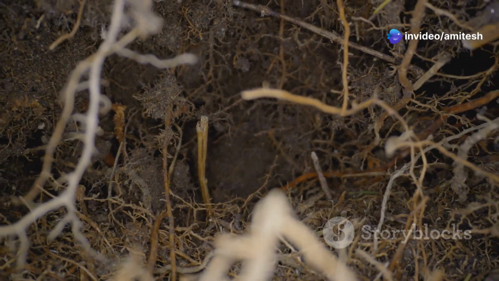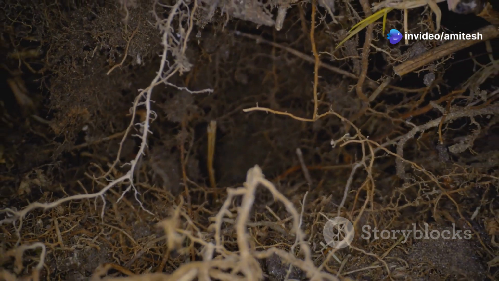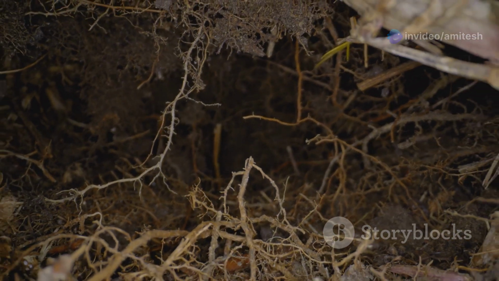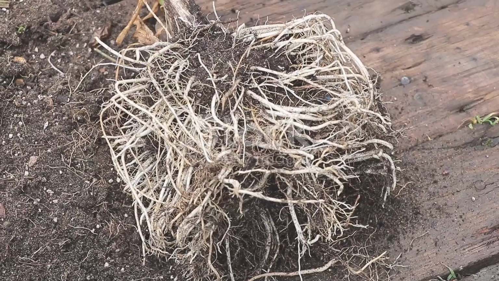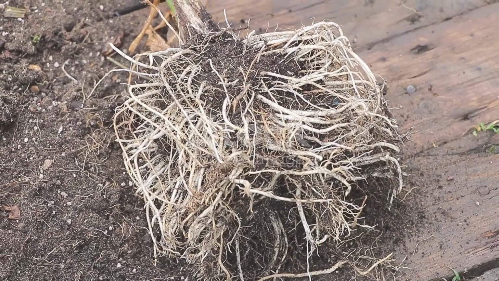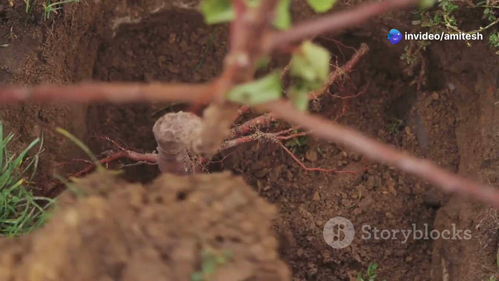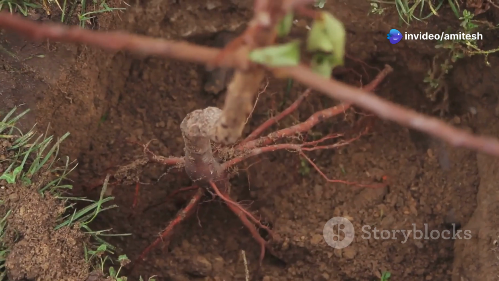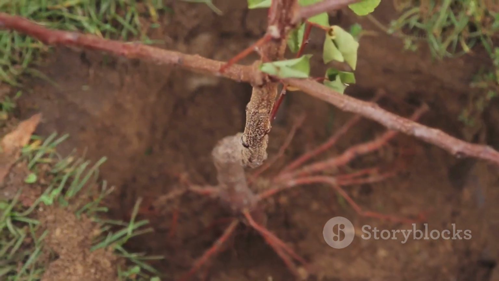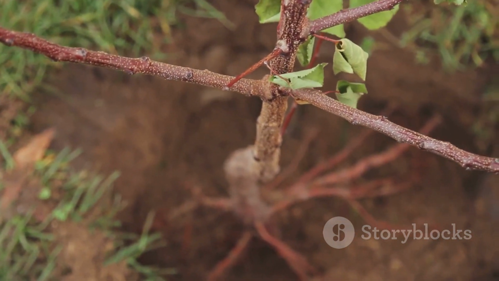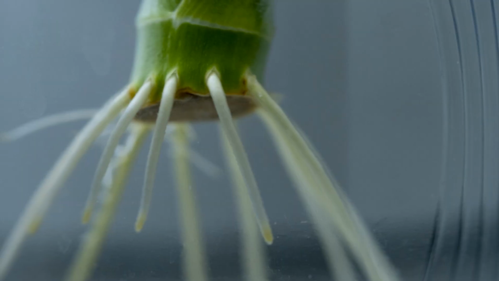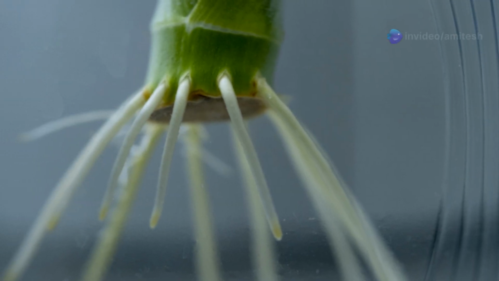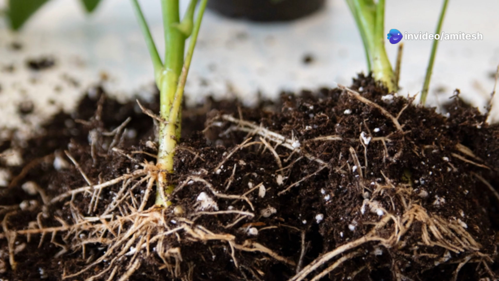One of the first noticeable differences between monocots and dicots lies beneath the surface, in their root systems. Dicots typically develop a taproot system. This means they have a primary root, the taproot, which grows vertically downwards. From this main root, smaller lateral roots branch out, creating a network that anchors the plant firmly in the soil and effectively absorbs water and nutrients. Think of a dandelion. Its long, sturdy taproot makes it difficult to uproot.